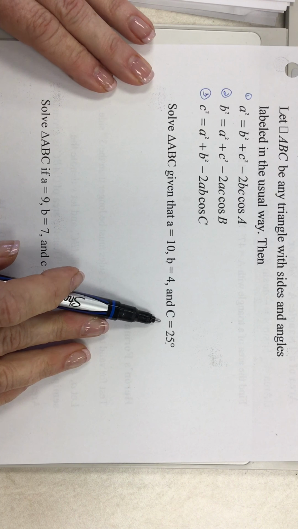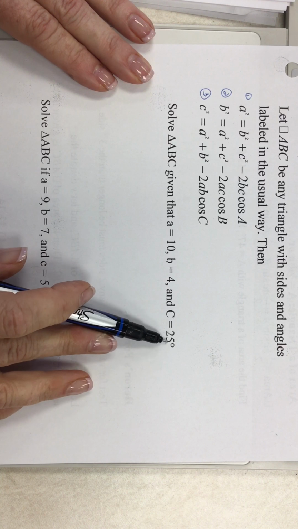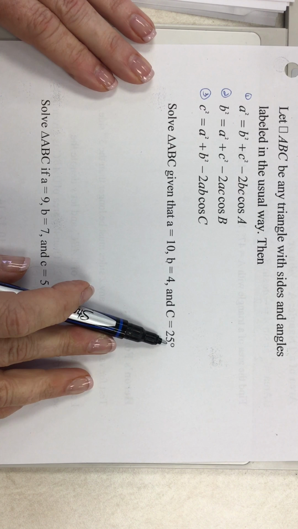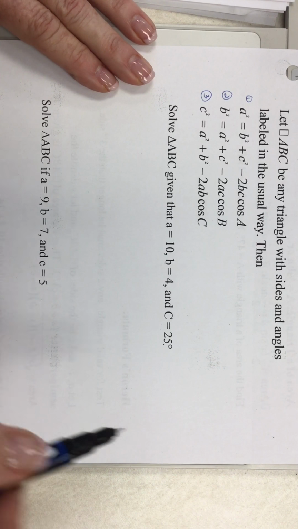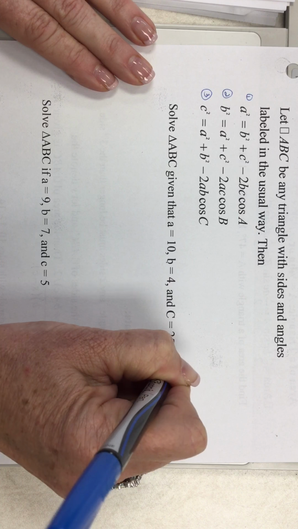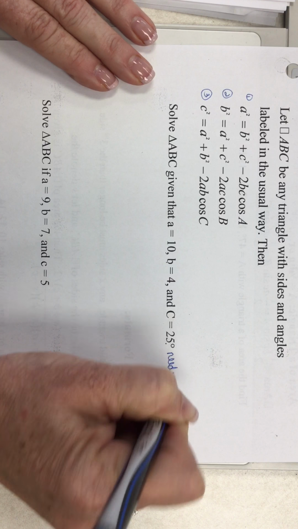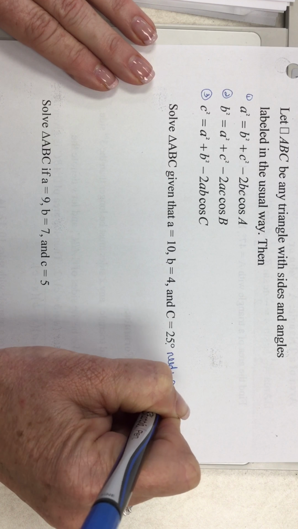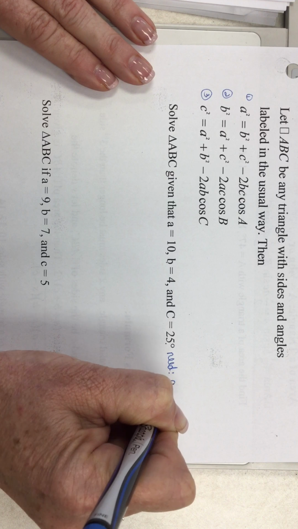Okay, before we get started, always double check to make sure, since that's written as degree, that your calculator is in degree mode. I had somebody saying, I'm not getting it. Well, check your mode. Well, they were in radian mode, not degree mode, so double check that. So what we need is we need side C, we need angle A, and we need angle B. Side C, angle A, and angle B are what we're needing.